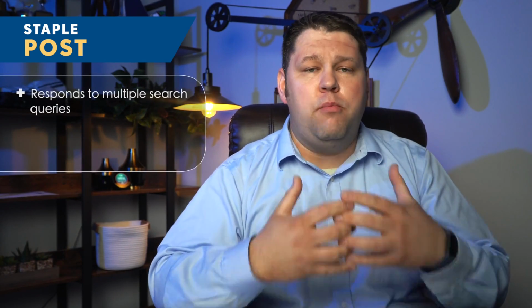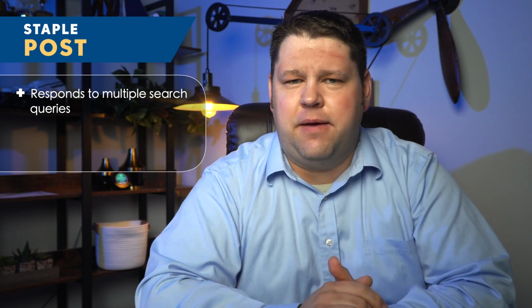Really, a staple post does one of two things. One, it responds to multiple search queries, like maybe a whole query group. The other thing that it may do is mostly respond to one query, but do so in a level of detail that it just can't be covered in about 1,000 words or so. And you just need more meat, more depth, and more research. So we need to spend more time on it as well.